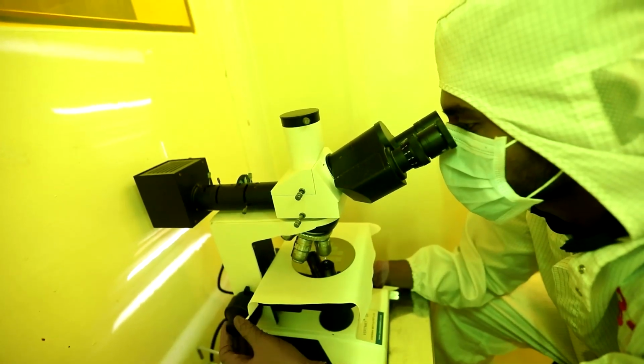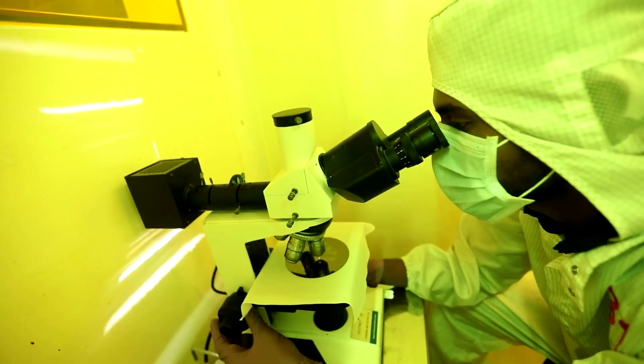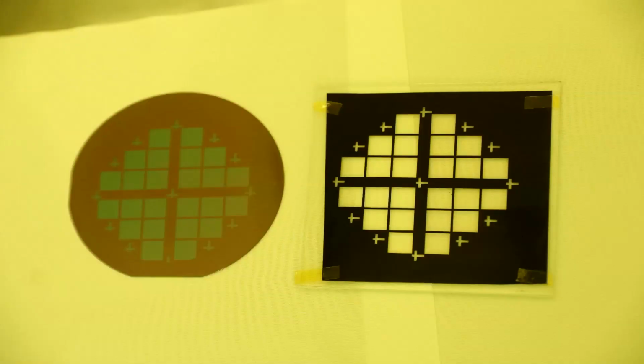Inspect using microscope whether the development is proper. Now the transferred pattern becomes visible on the substrate.